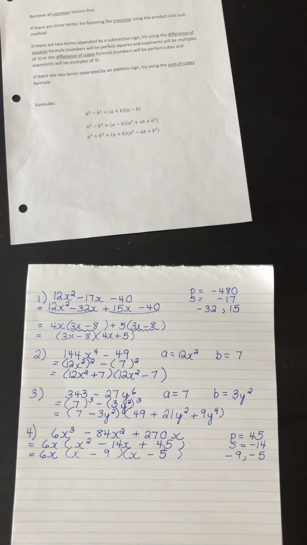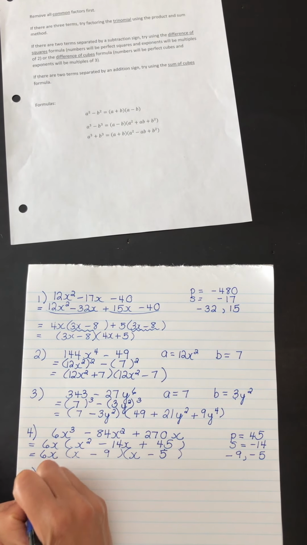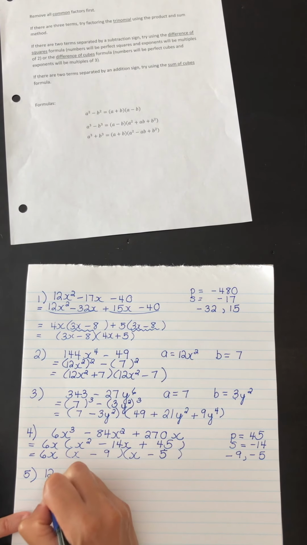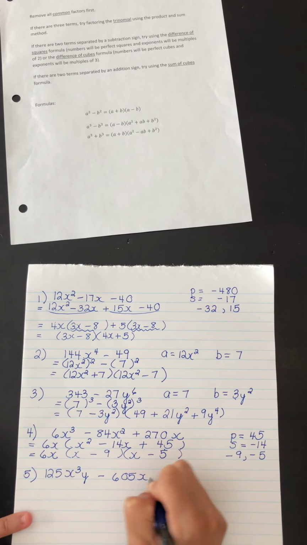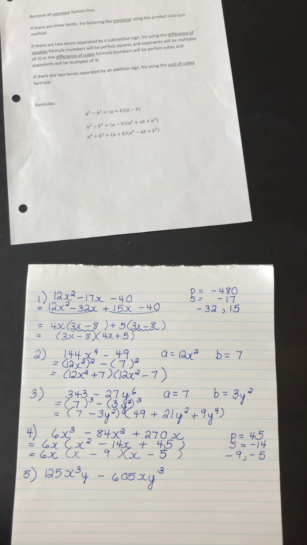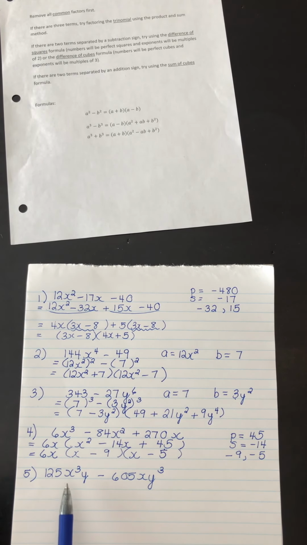Okay, let's try our next problem. Okay, as with the previous question, we look right away for a common factor. Certainly we can see x present and y present in each. You can only take out one x and one y. You have to take out the smallest exponent that's present in both terms. So we'll take out an x, we'll take out a y.